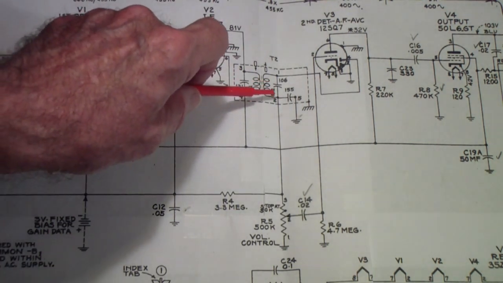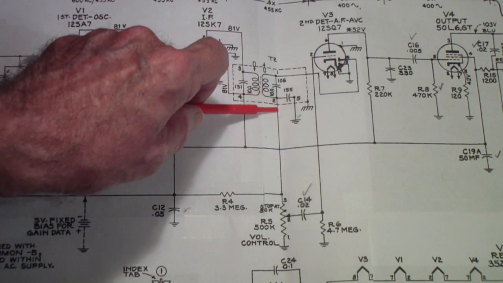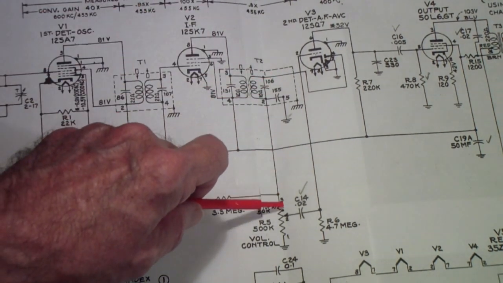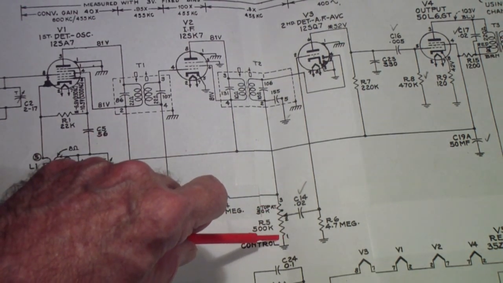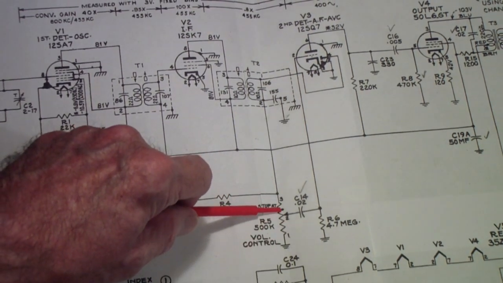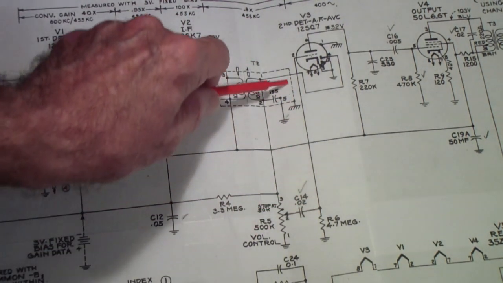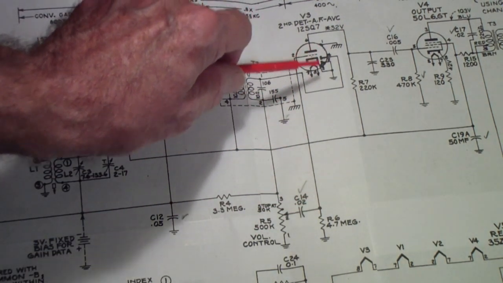And that audio signal is represented by pulsations that flow through this transformer. They also flow through this resistor down here, which is of course the volume control. And you pick that off with a capacitor and take it up to the audio amplifier.